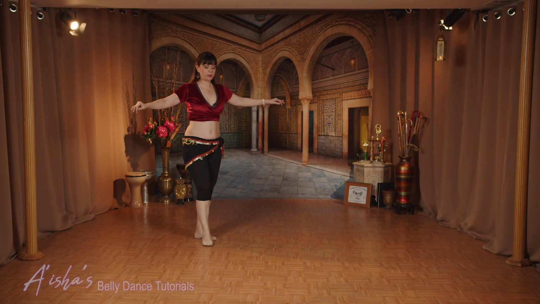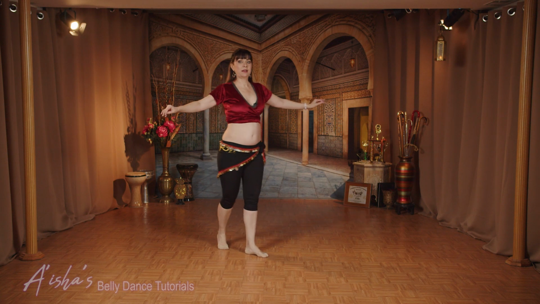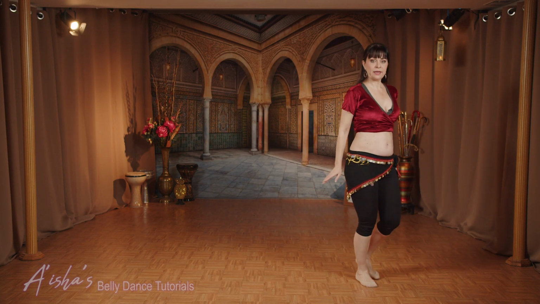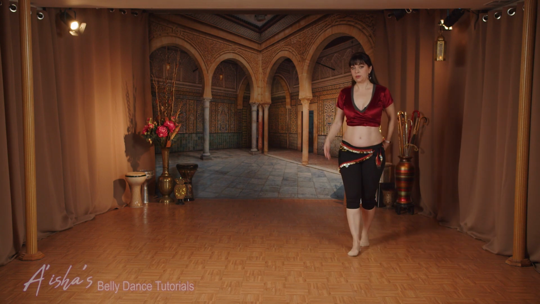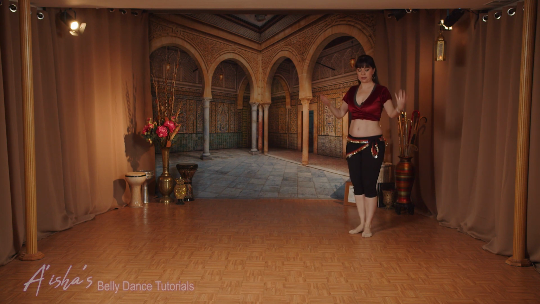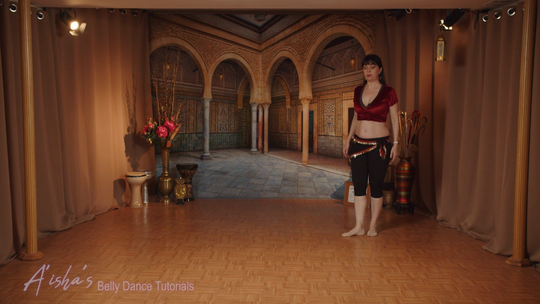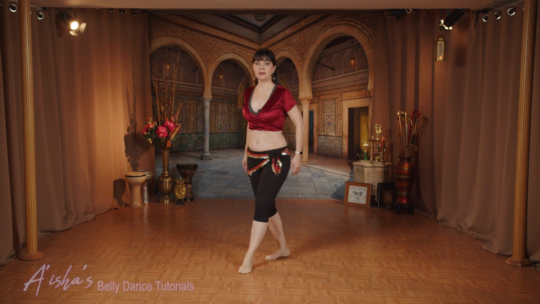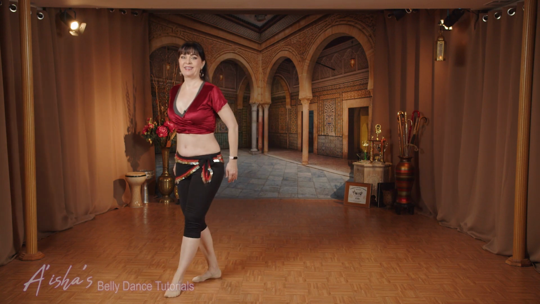So I'm going to do a few steps and add a little undulation. Let's try it this way. And your arms can be just down here. It's just a simple walk, it's not anything fancy. But you're going from point A to point B and add a little undulation.